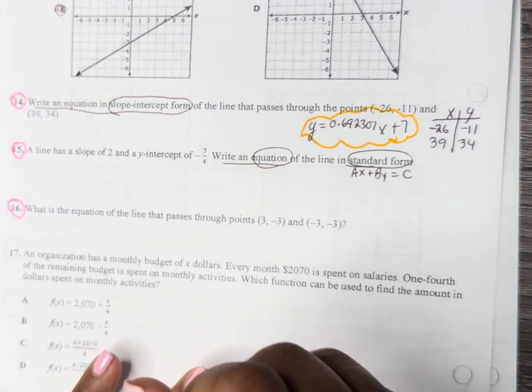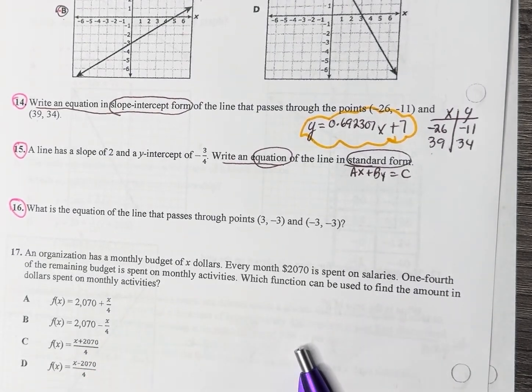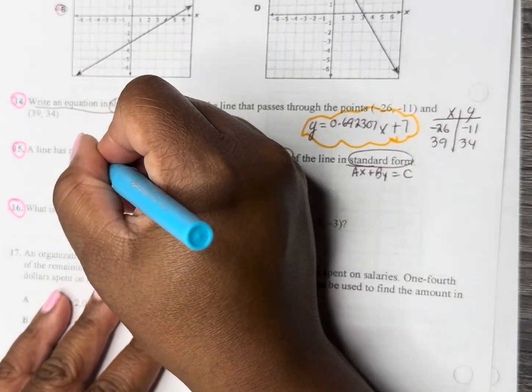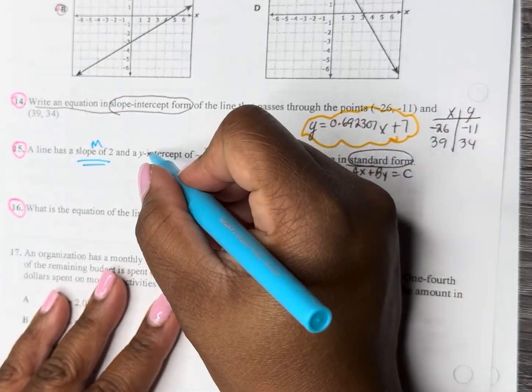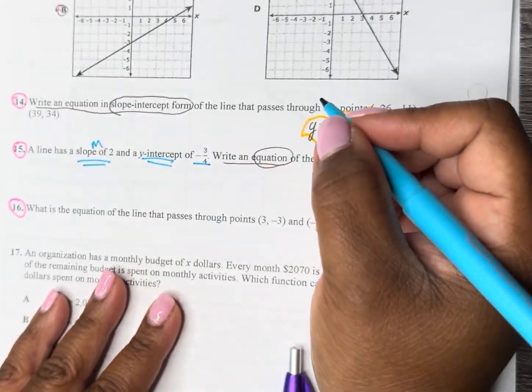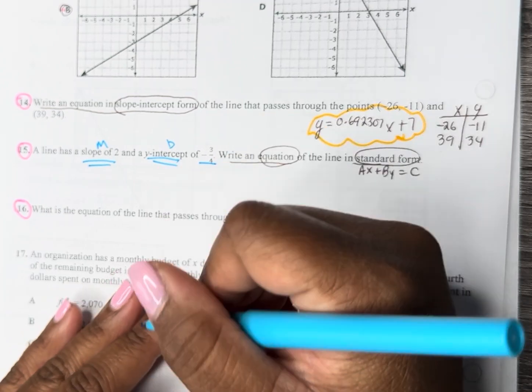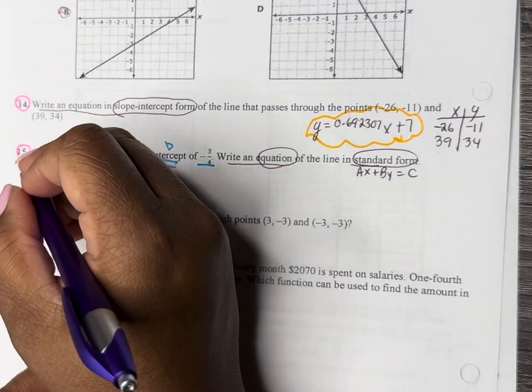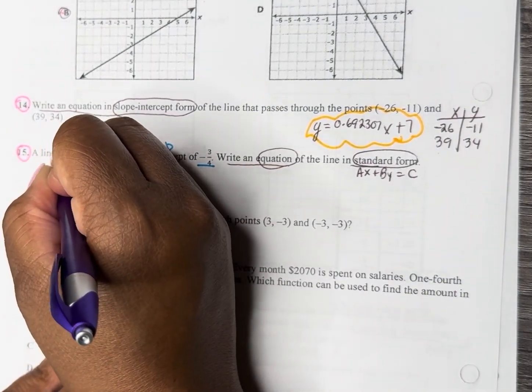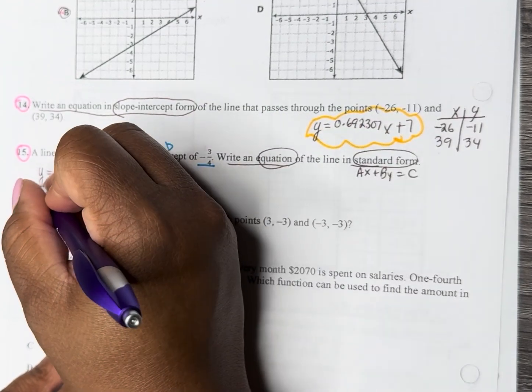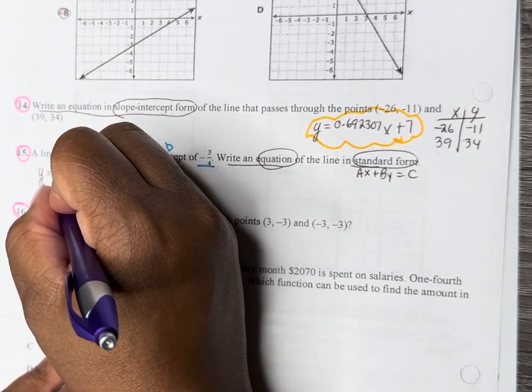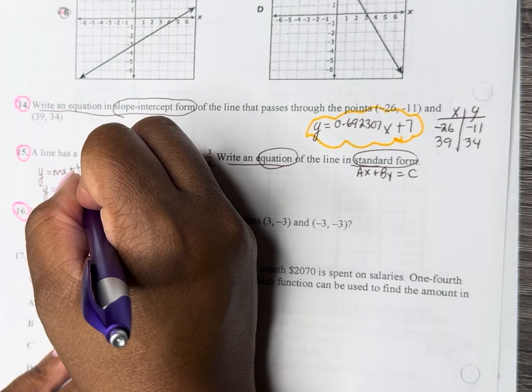Now, the fact that they gave us our slope is 2, that's the m. And our y-intercept is -3/4, that's our b. We can put this in slope-intercept form. That's that y equals mx plus b form. So this will be y equals 2x minus 3/4.